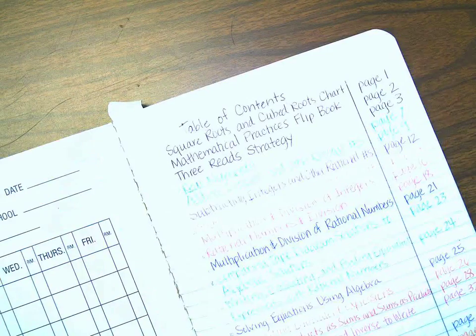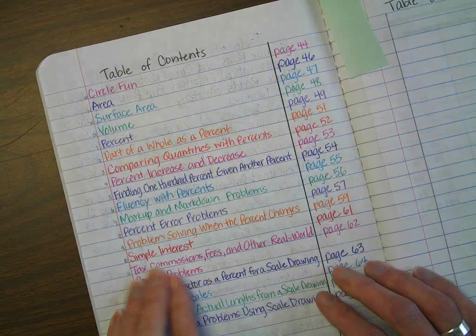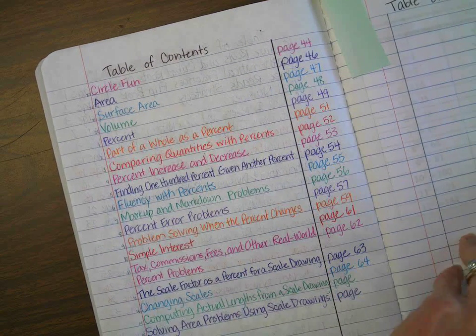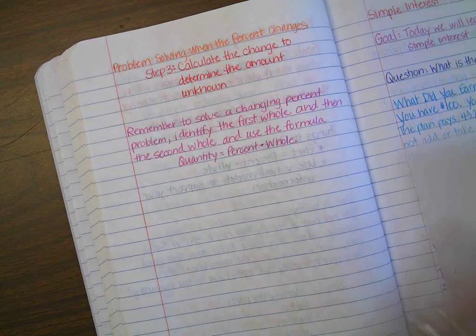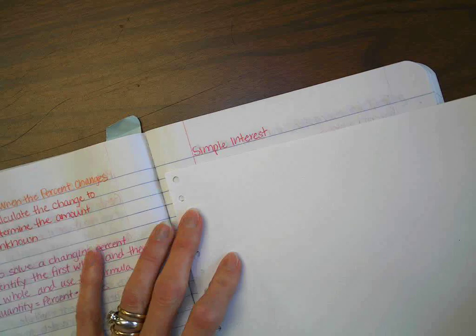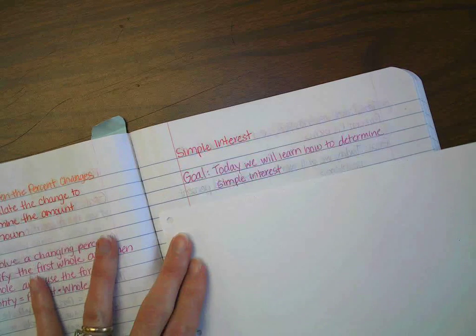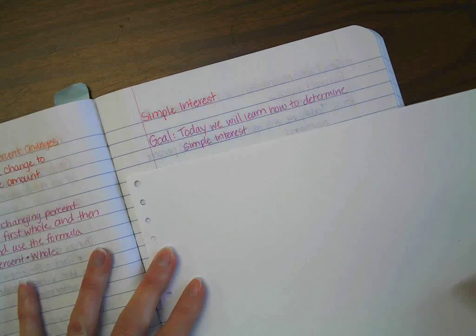We are now doing Module 10, Lesson 10. Ooh, I almost thought I said something wrong. Module 10, Lesson 10. It's on simple interest, and we can find it on page 61 of my comp book. So here is page 61 of my comp book, and our lesson is called Simple Interest. Today we will learn how to determine simple interest.